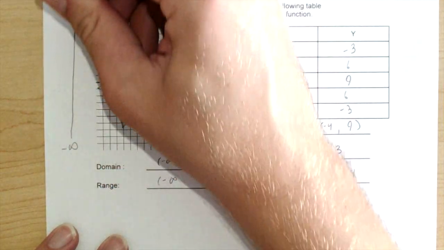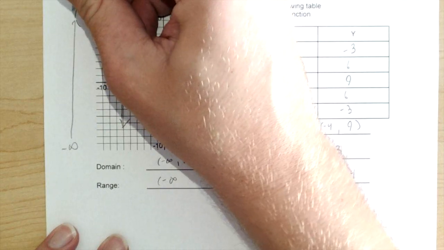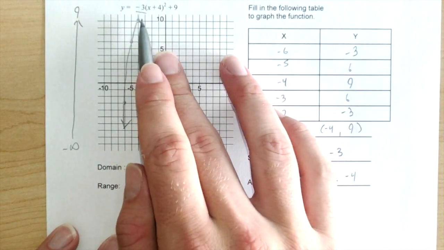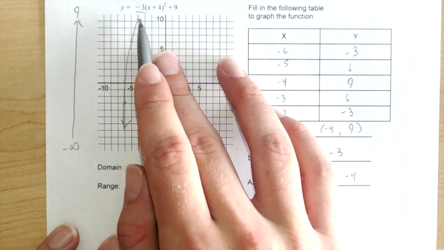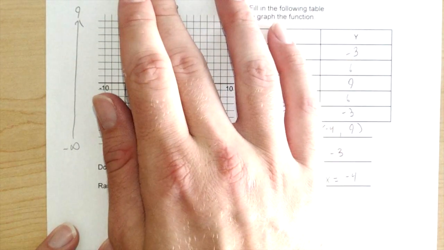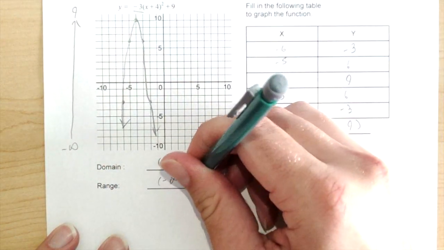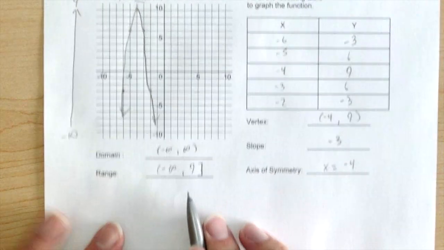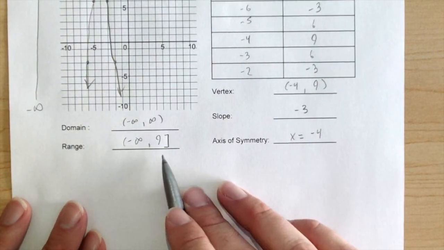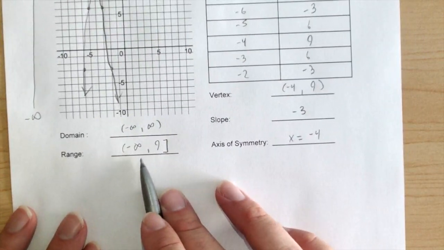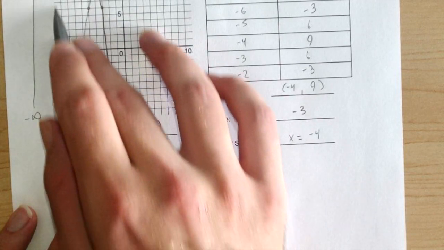So -infinity we put first, and we have to put it all the way until it stops. So this graph will never go above 9, right? Nothing's ever going to occur above that. So I put 9 here. And this range indicates that my graph goes from -infinity all the way to 9 on the y-axis.